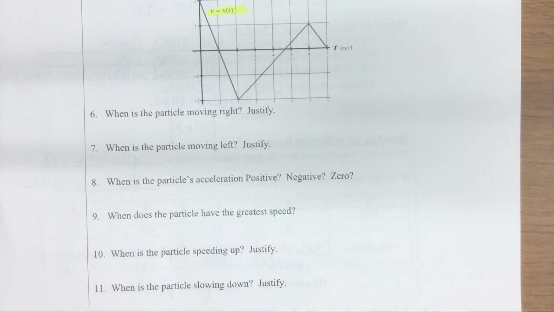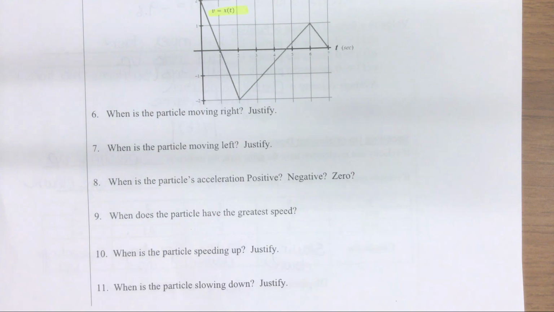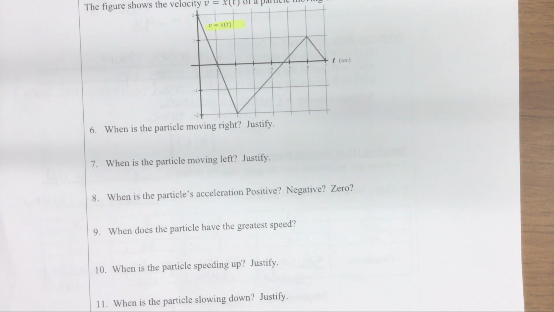Okay, number 6. When is the particle moving to the right? You've got to really think. Think in your head, when is it moving to the right? It's when the velocity is positive and I'm looking at the velocity. Positive is above the x-axis. 0 to 1, she said.